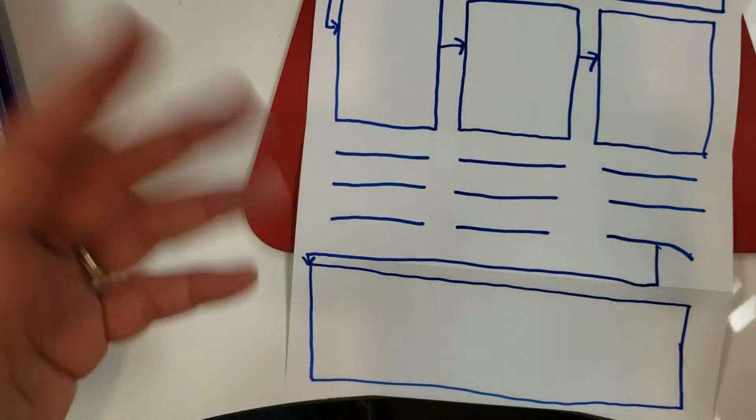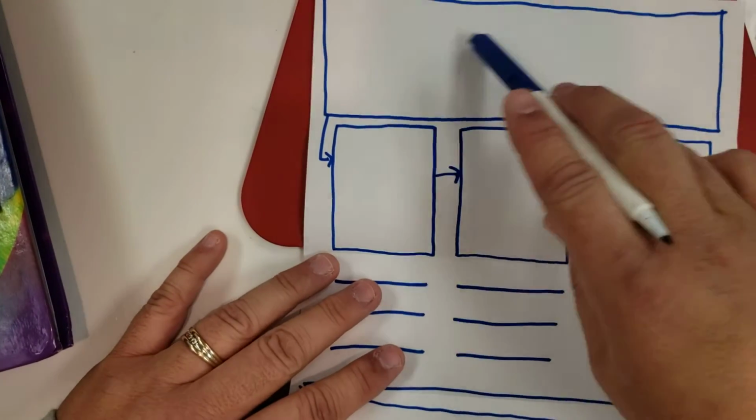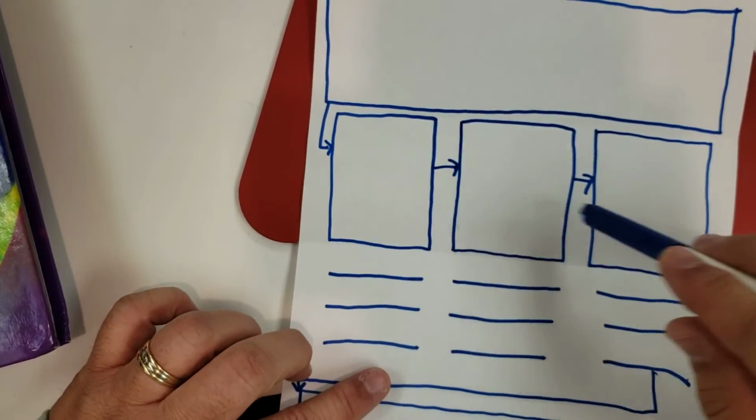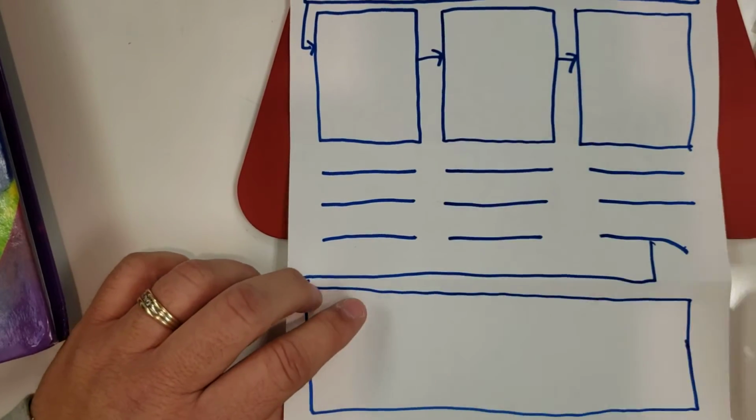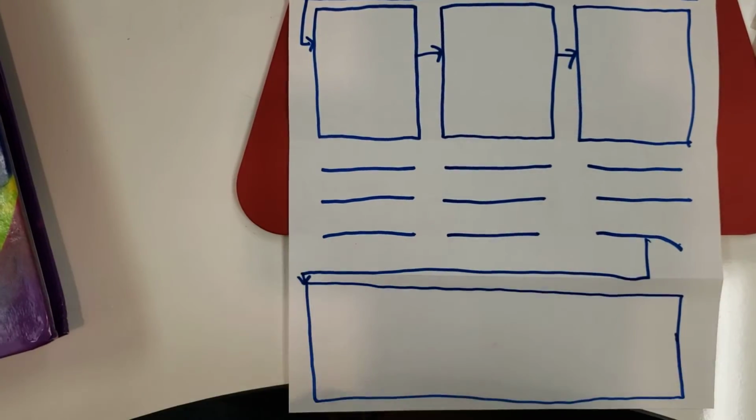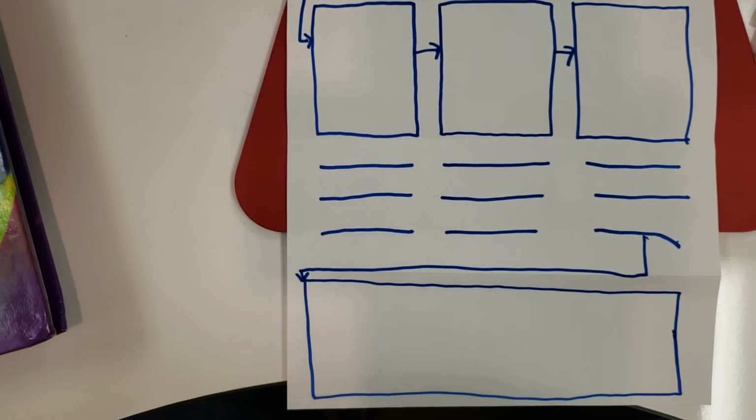And some kids are like, you know what, Mr. Hall, I'd rather just type it all up. I'm just going to type up paragraph number 1, paragraph 2, paragraph 3, paragraph 4, paragraph 5. And I'm fine with that as well. You will get to decide that a little bit later as you go.